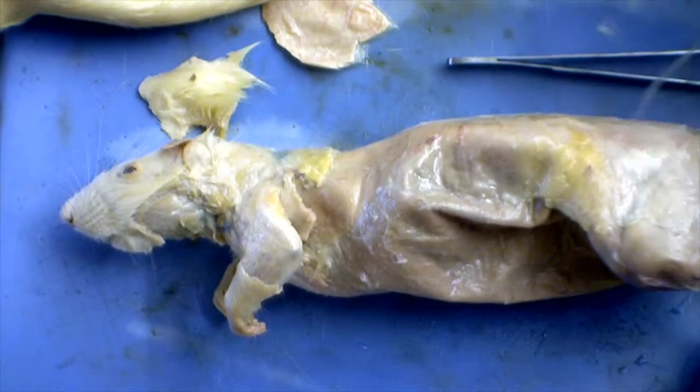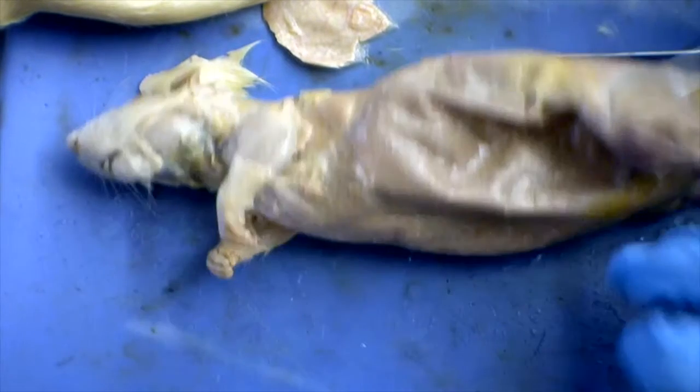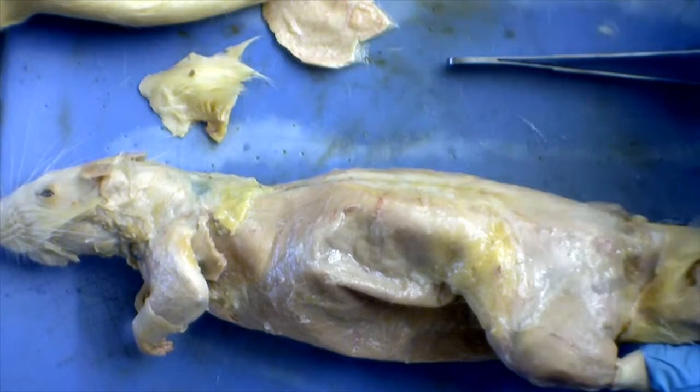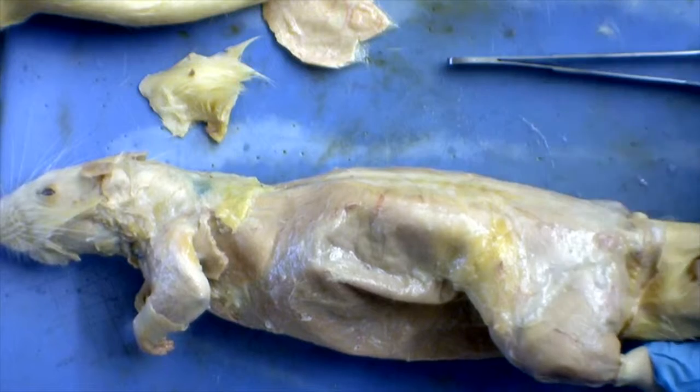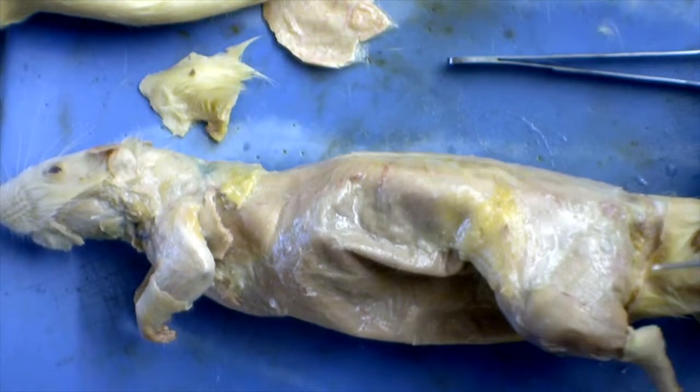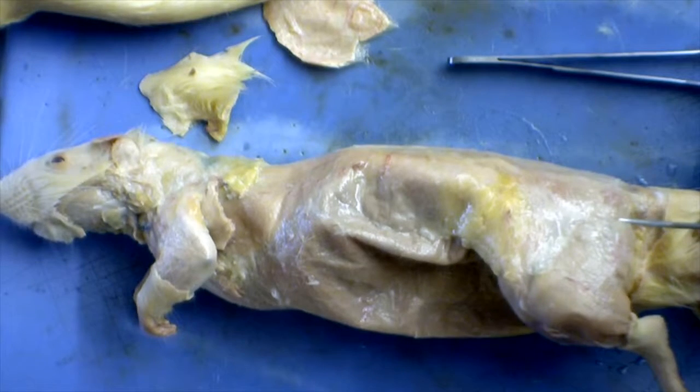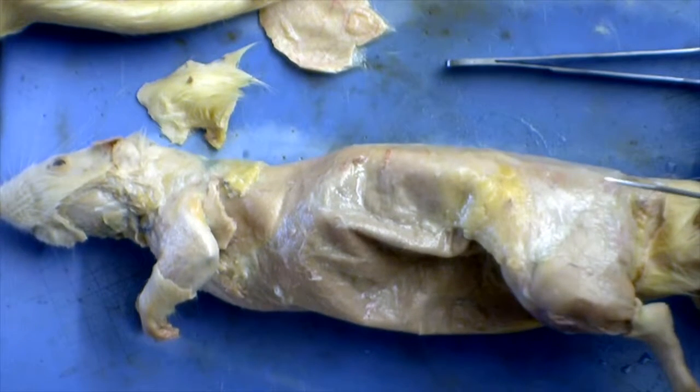You can see the biceps femoris again here where I'm showing you. Let me move the rat up right here. And also on the back leg we have the tibialis anterior, which is located on the front of the leg, but still bottom of the leg.